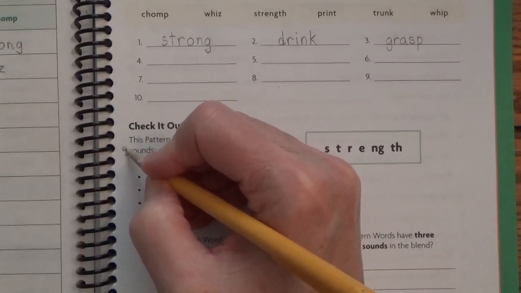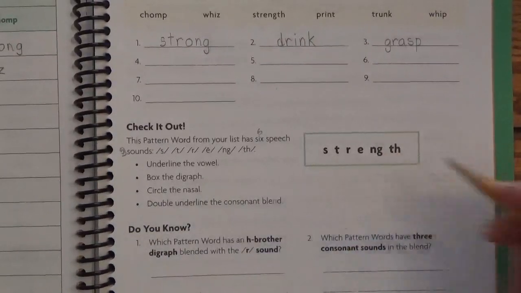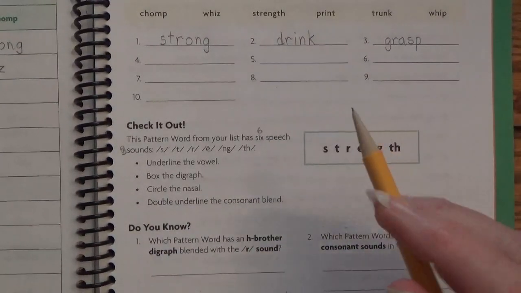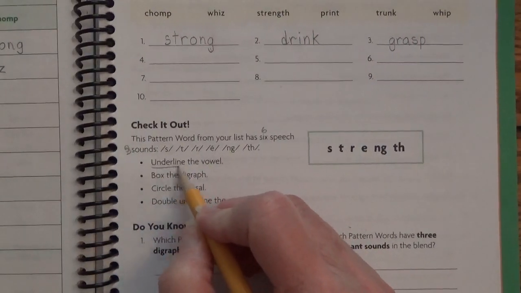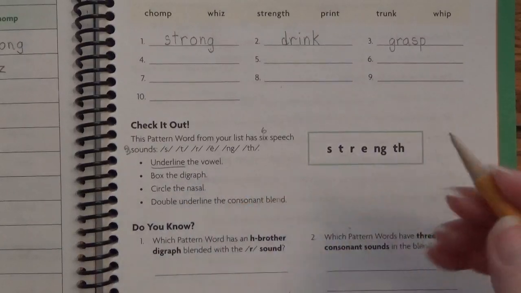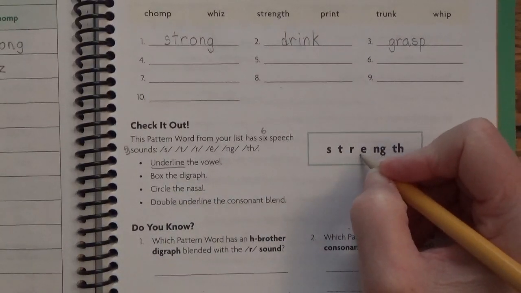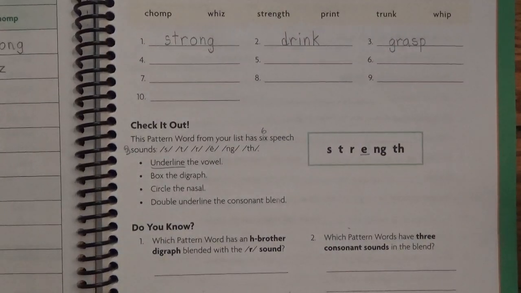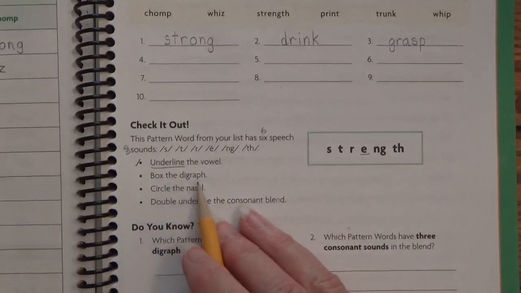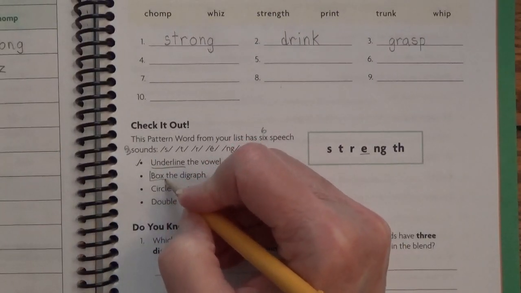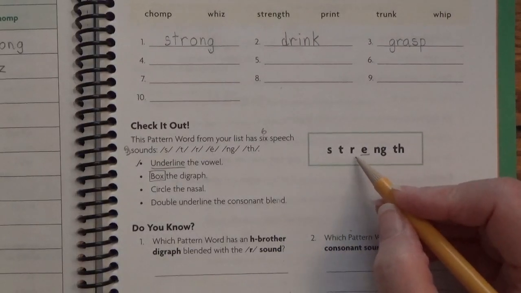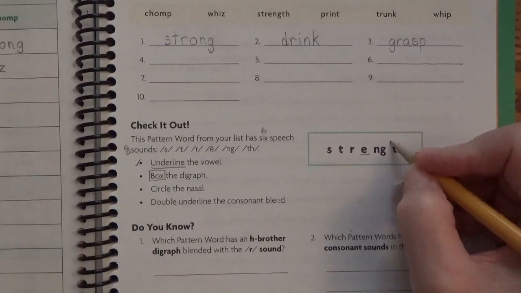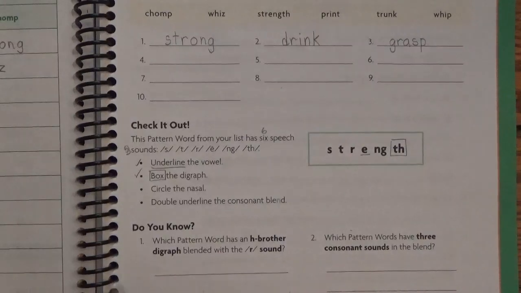Okay, I can write 6 sounds. I could put an ear. Now this tells me what to do. We'll kind of do this one together, okay? Just easier to go through it together. First it says underline the vowel. So in my directions I'm going to underline the vowel. Okay, the vowel is E. So we're going to underline it. What's the next thing? I did that. Box the digraph. Stir, that's not a digraph, that's a blend. Ooh, TH. So I'm going to draw a box around the digraph. I did that. Check it off.